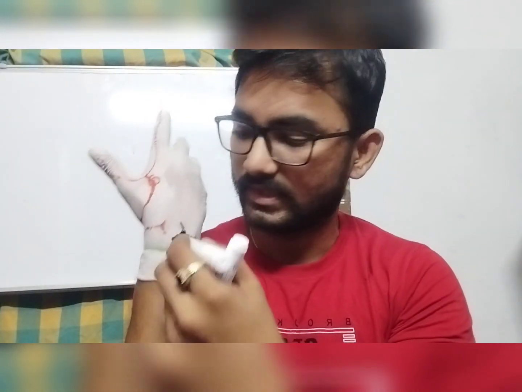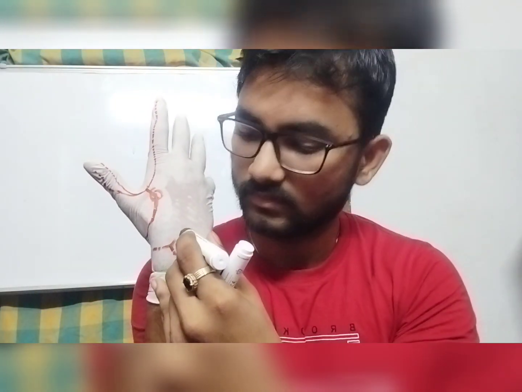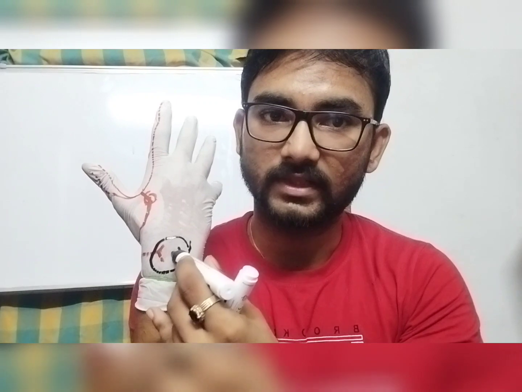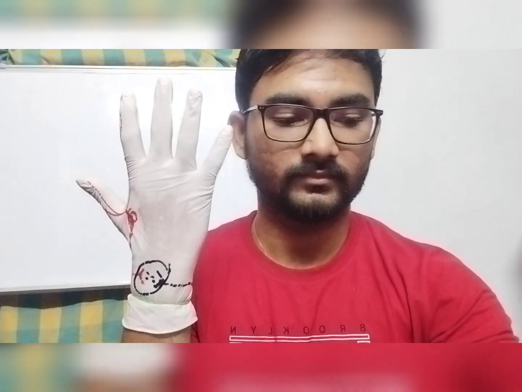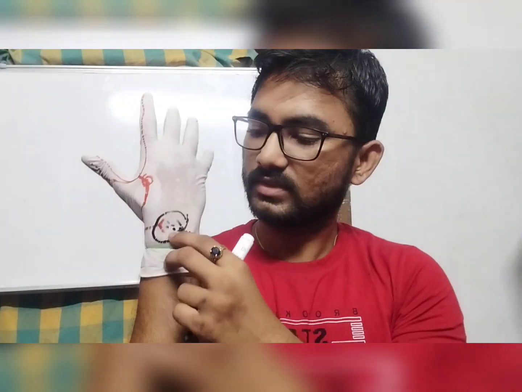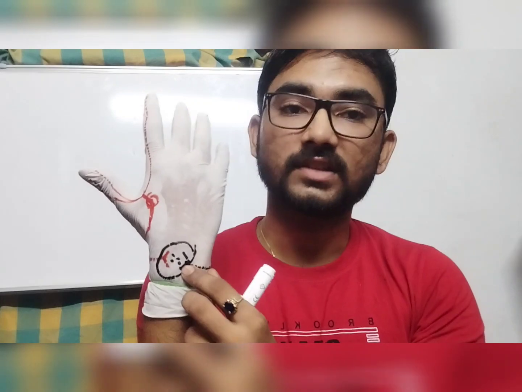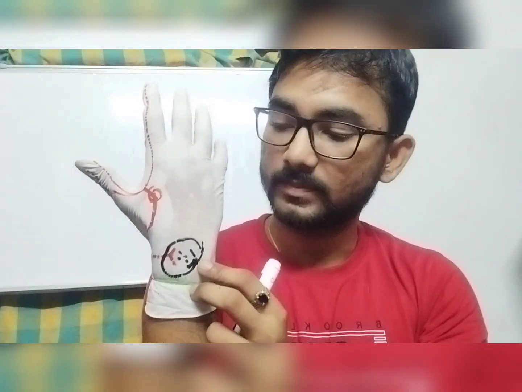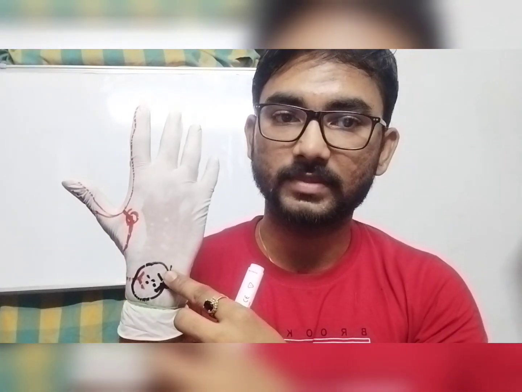Same as the palmar surface, these 2 arteries form a network, the dorsal carpal network.